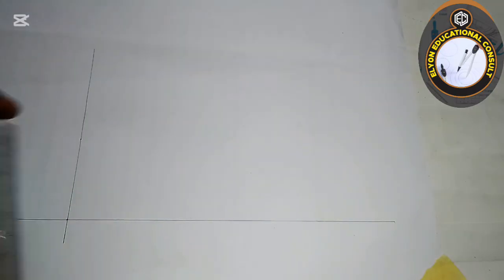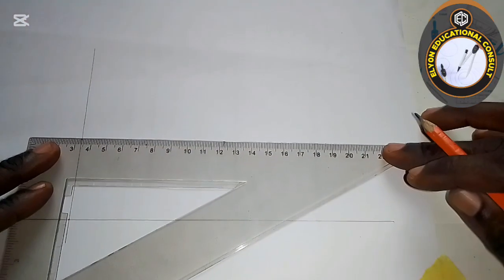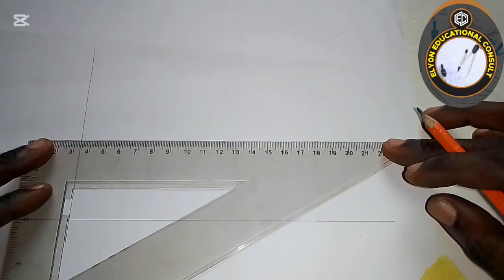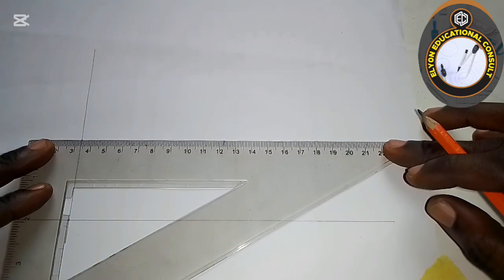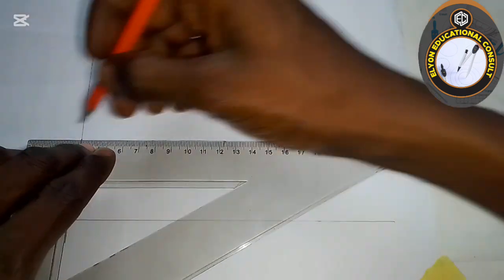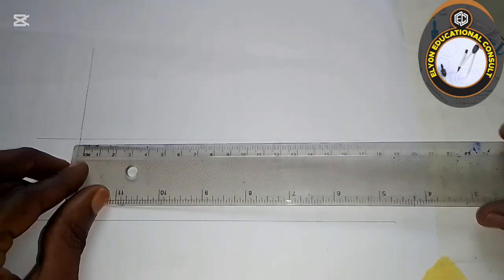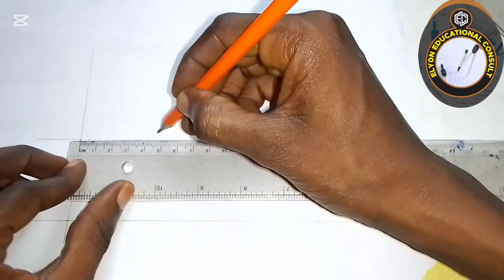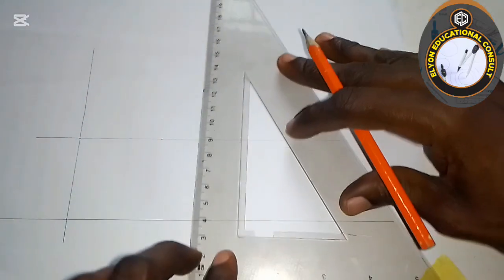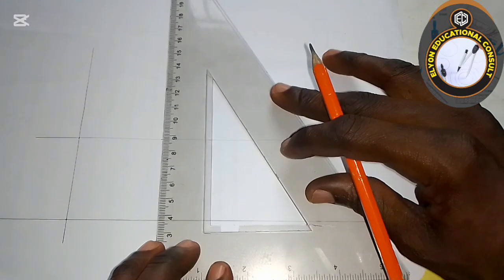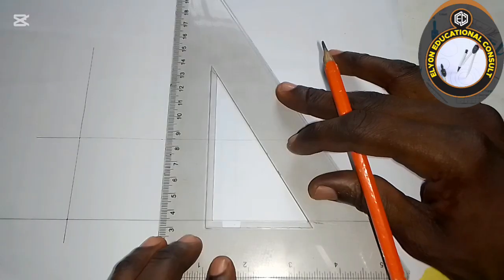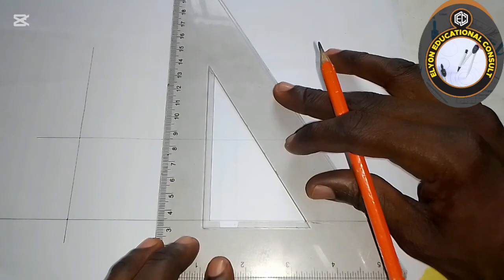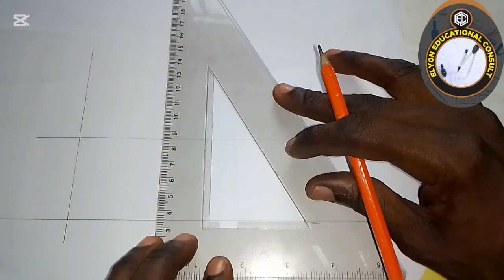From that point there, I will draw another line this way. Then take 50. Then draw from that point down, which will complete the square.